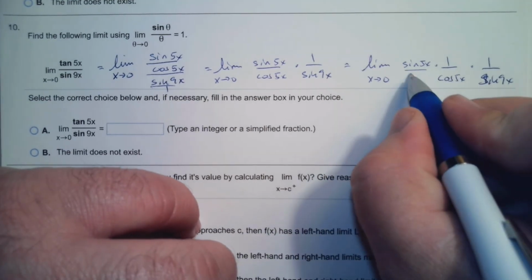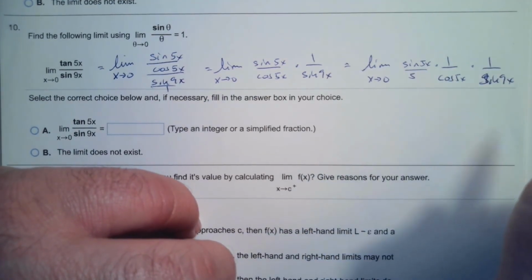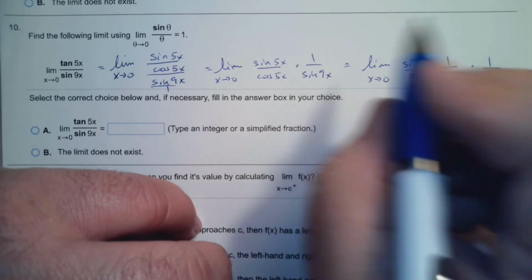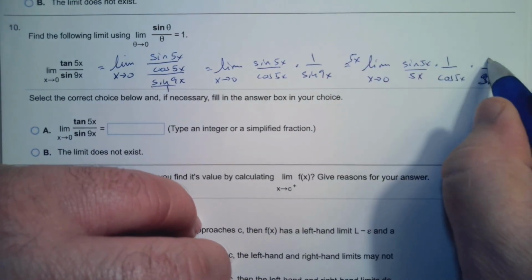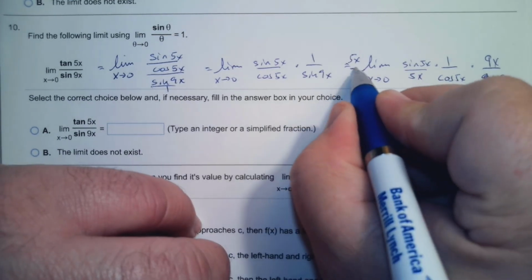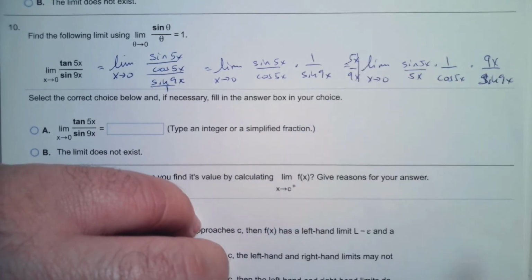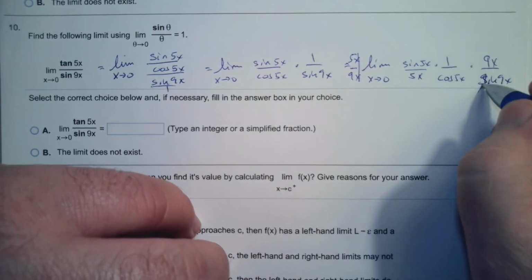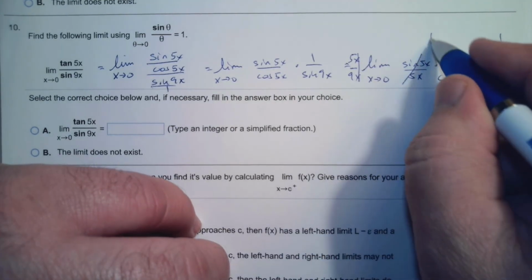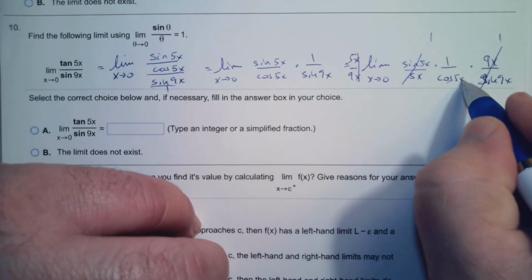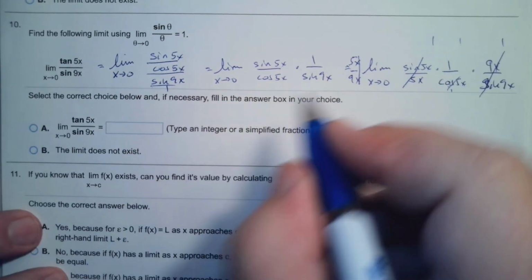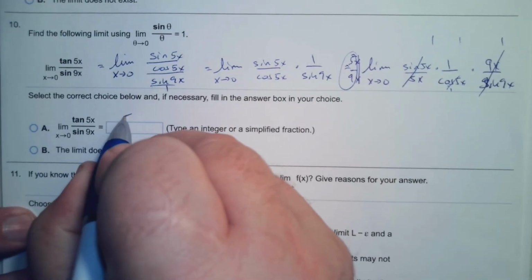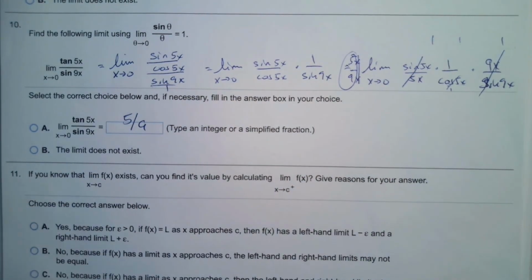So this one needs a 5x on the bottom, so we multiply by 5x. This one needs a 9x on top, so we divide by 9x. The x's cancel. This goes to 1. This goes to 1. Cosine of 0 is 1, so this is a 1. So it equals 5 over 9.